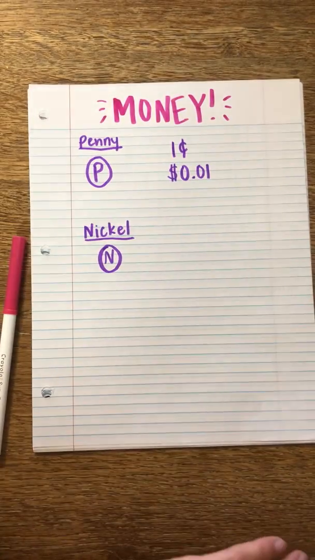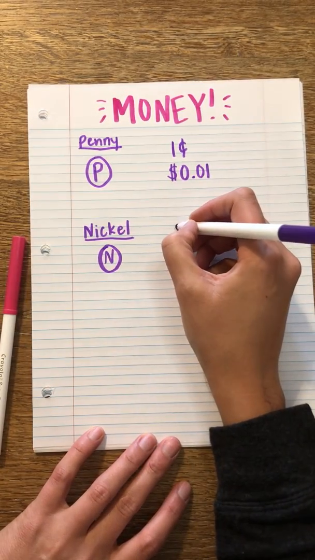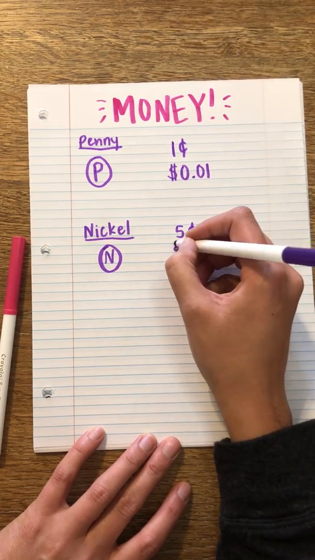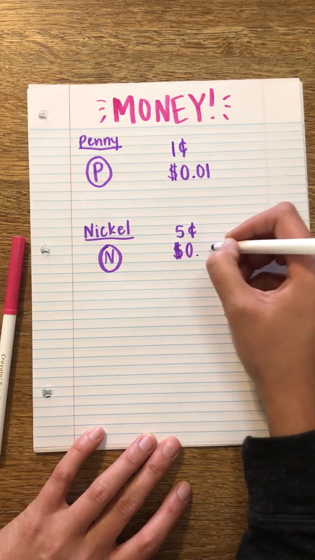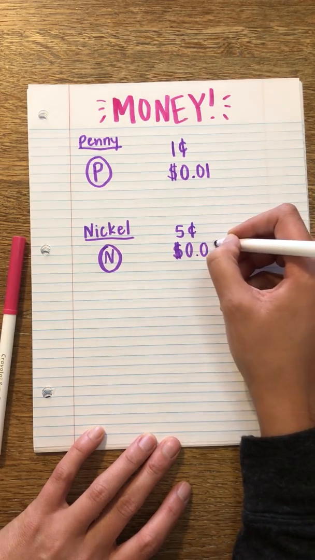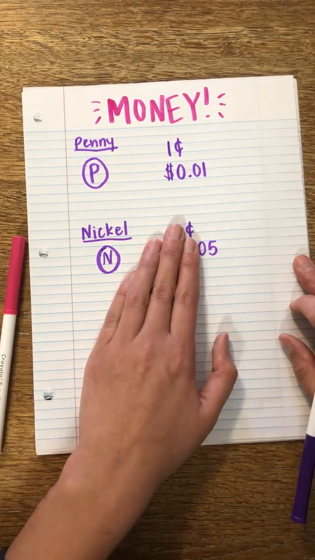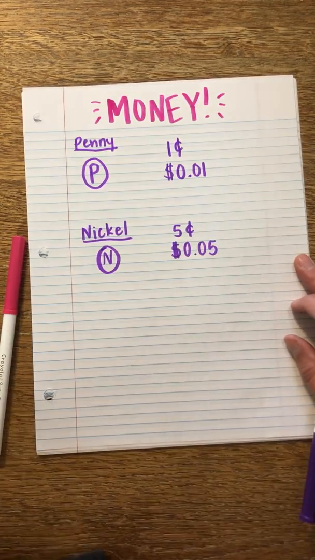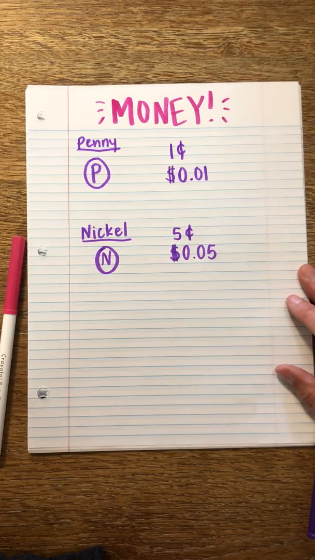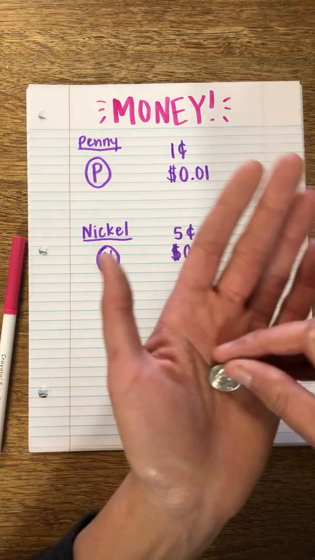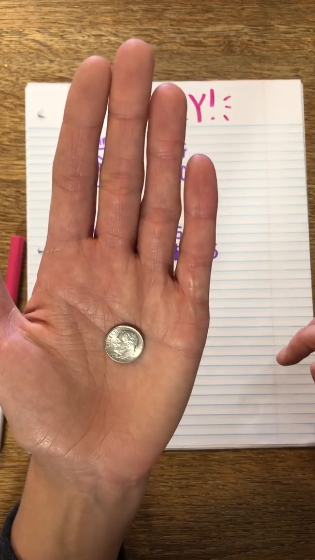5 cents. Nickel's worth 5 cents, so I can either write 5 with a cent symbol behind it, or I can write it with a dollar sign as $0.05, 0 in the tens place of my cents, and 5 in the ones place of my number of cents. So this is kind of like saying 5 cents, 1 cent, with nothing in the tens place, okay? So there's my nickel. Last little guy we're talking about today is the dime, okay?